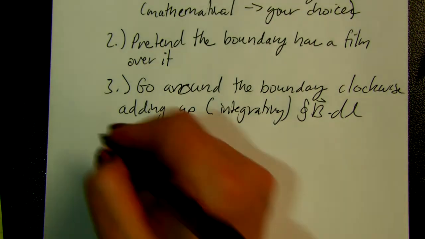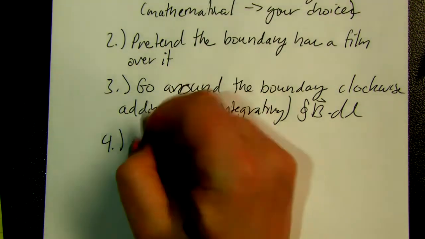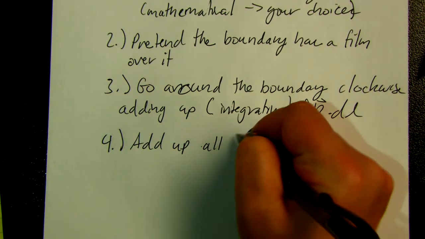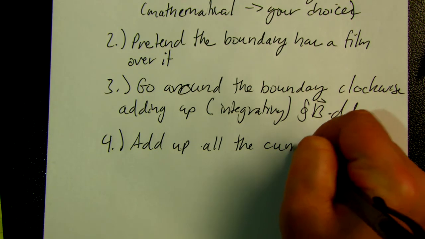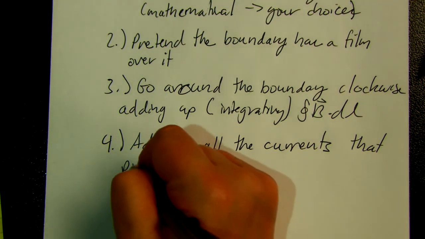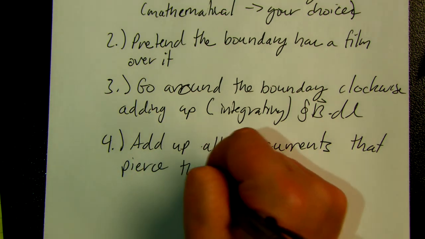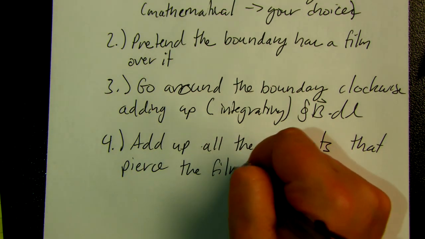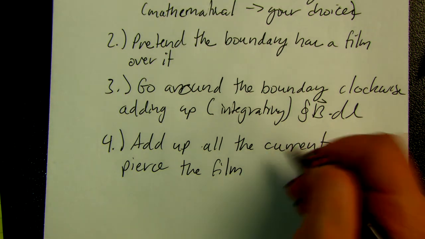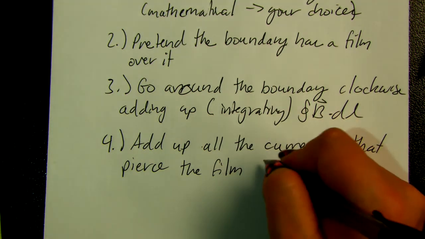And then you add up all the currents that pierce the film. So you need to sum all the magnetic field contributions, and then you need to sum up all the current contributions.